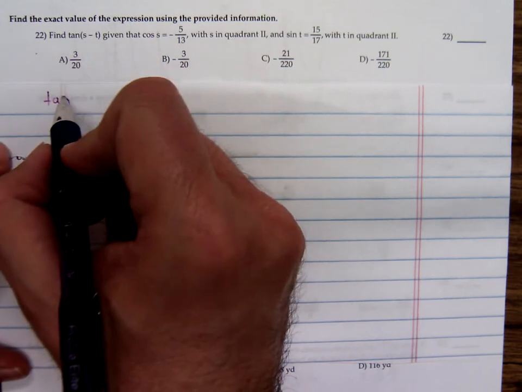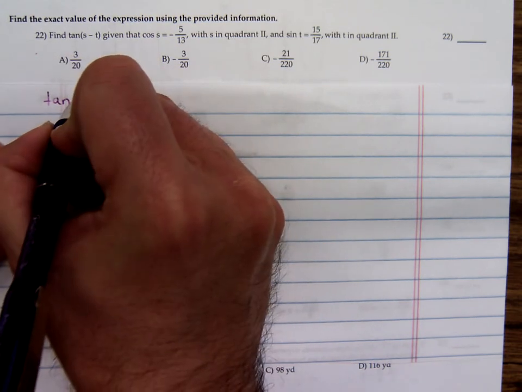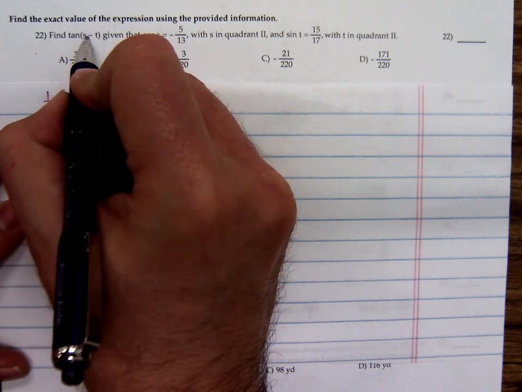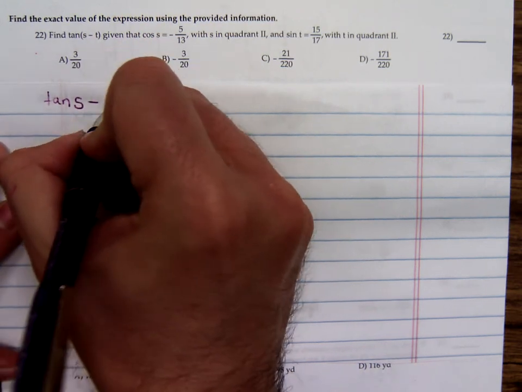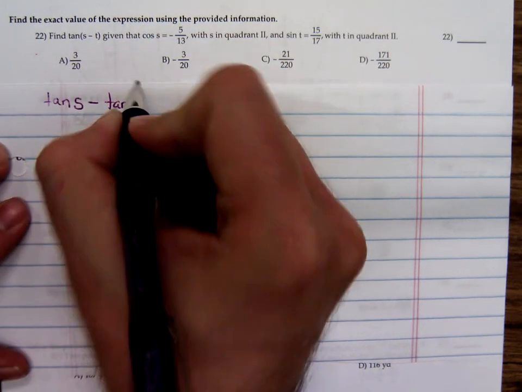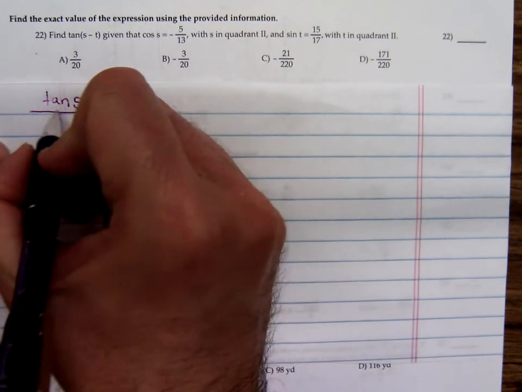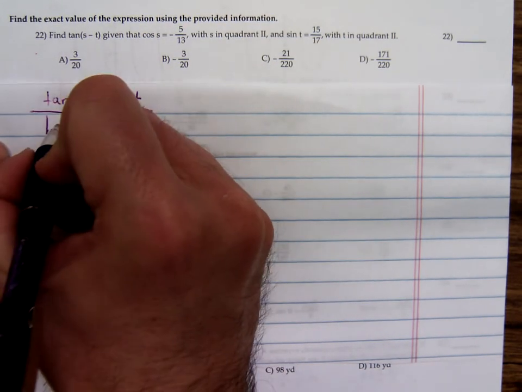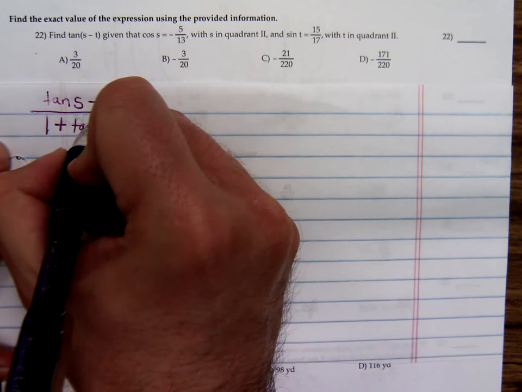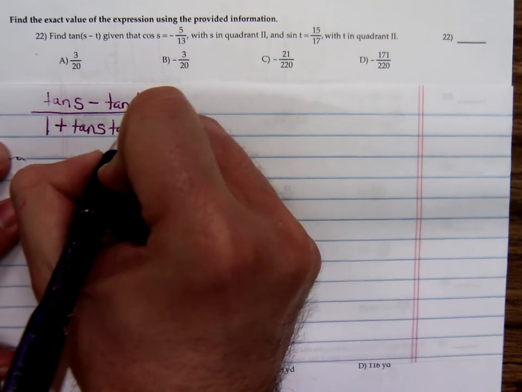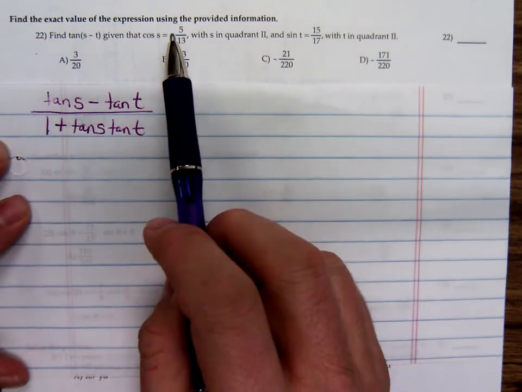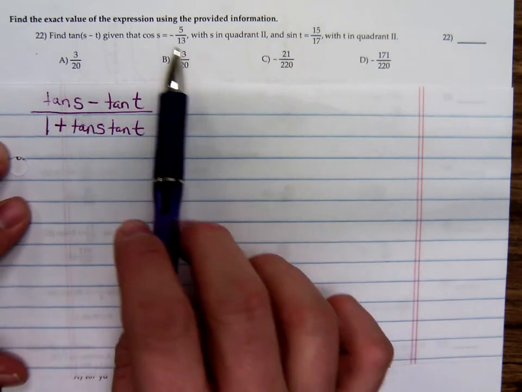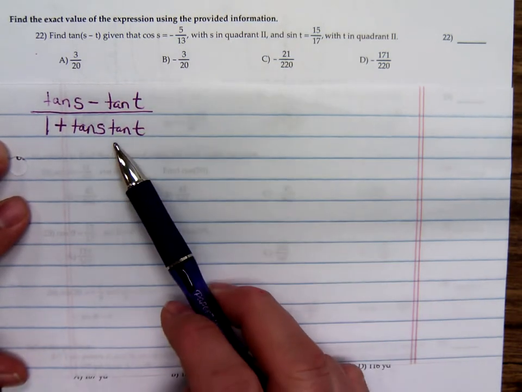Is tangent s, same symbol, tangent t, all over 1, change the symbol, tangent s times tangent t. Notice we're not given either tangent s or tangent t, so we're going to have to figure that out.